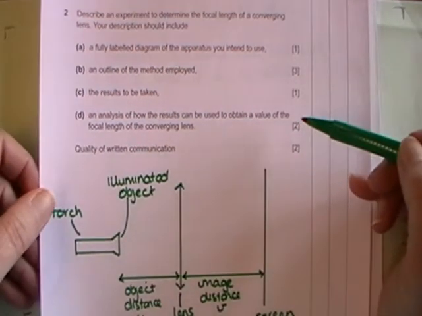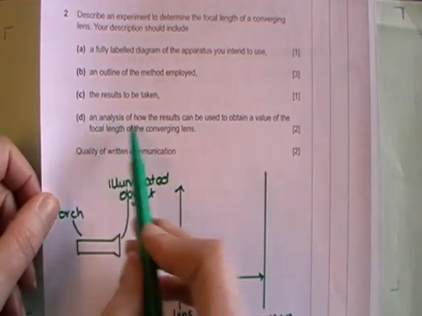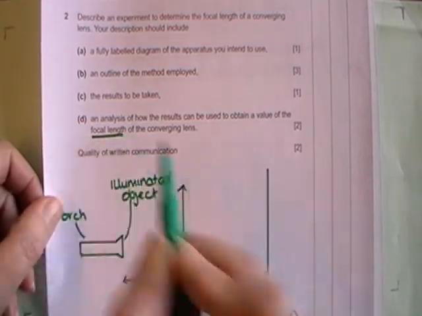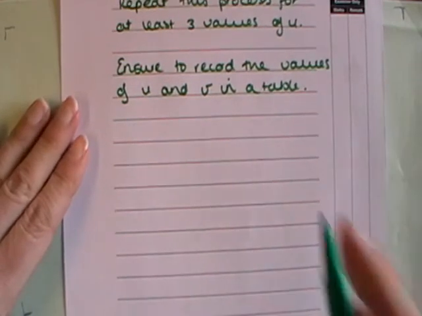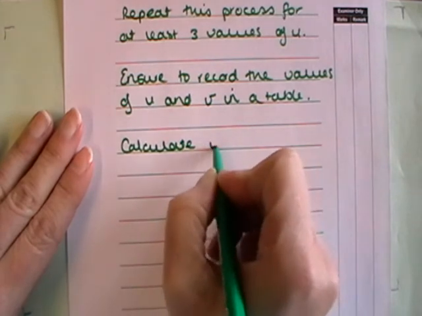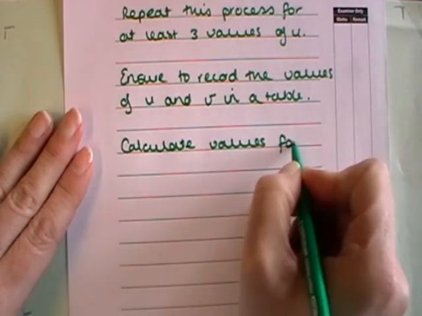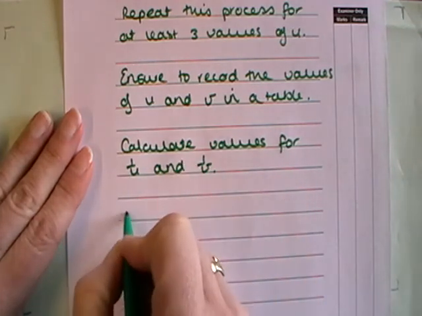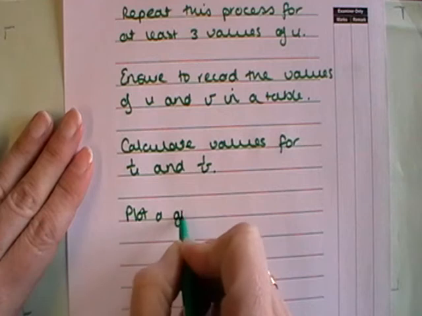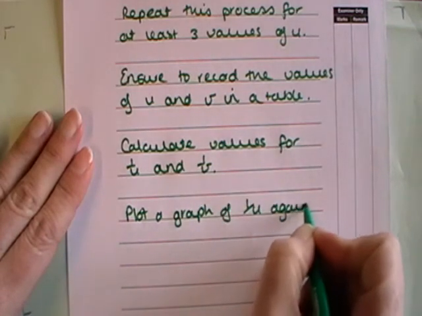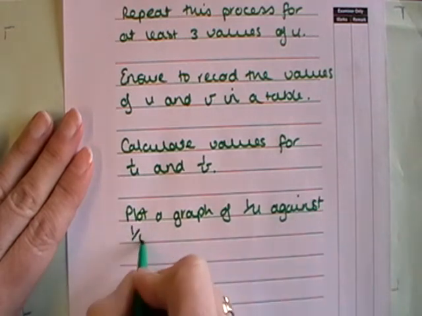And finally, the last part of the question asks us to describe an analysis of how the results can be used to find a value of the focal length of the converging lens. So the first thing I would say is calculate values for 1 over u and 1 over v. Plot a graph of 1 over u against 1 over v.